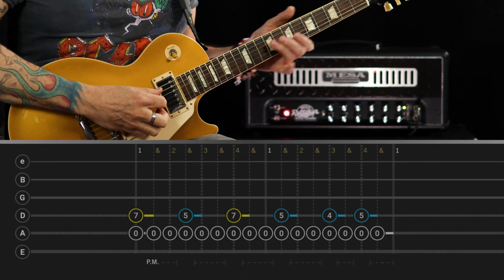Let's play that really slowly so you can see exactly what's going on. We play the 2 strings together, the fretted note and the open string, and then we keep that 8th note open A string with palm muting, driving the rhythm in between.